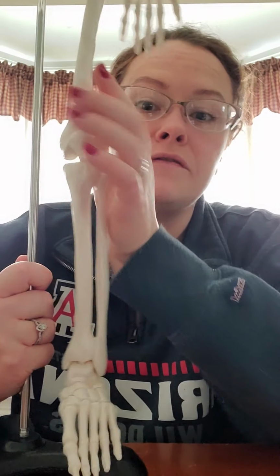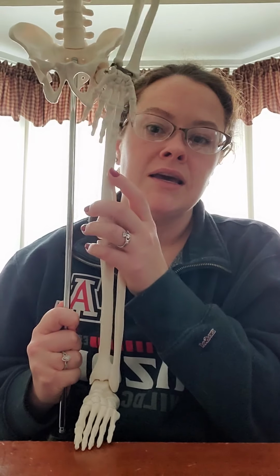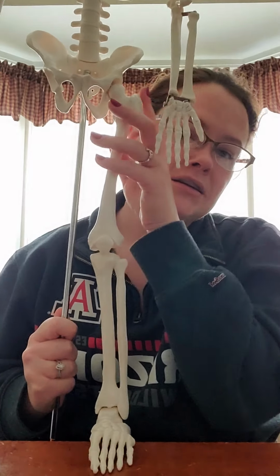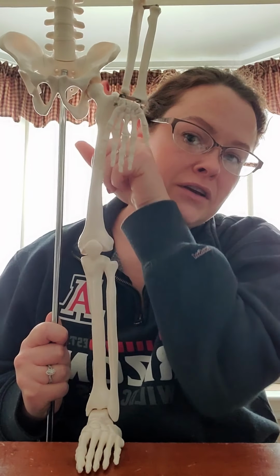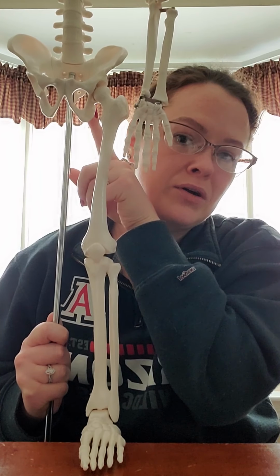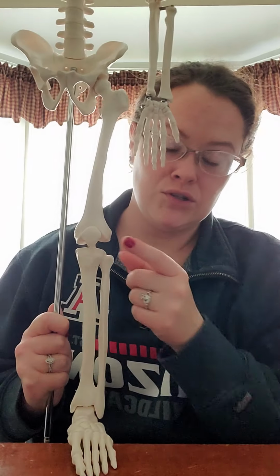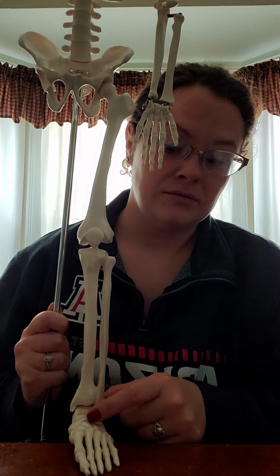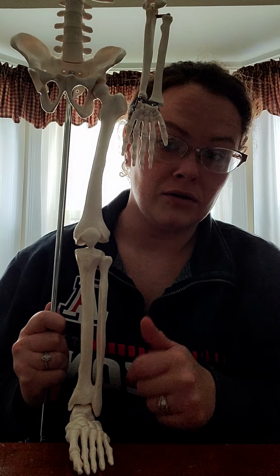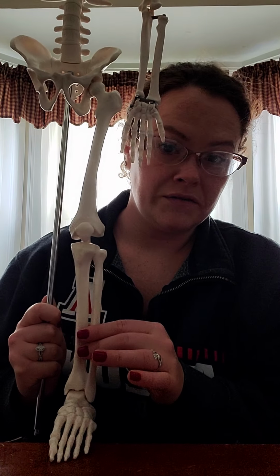So the structure that I chose to talk about is the femur. It is located inferiorly to the hip bone and superior to the foot, the ankle, the tibia, and the fibula.